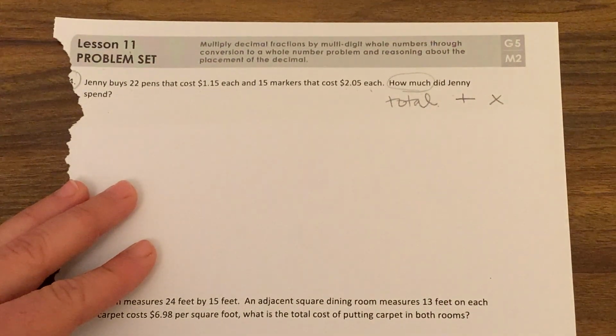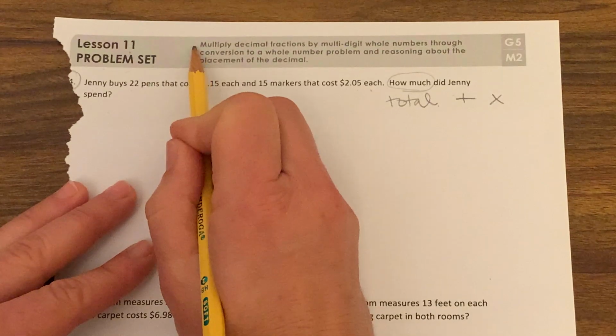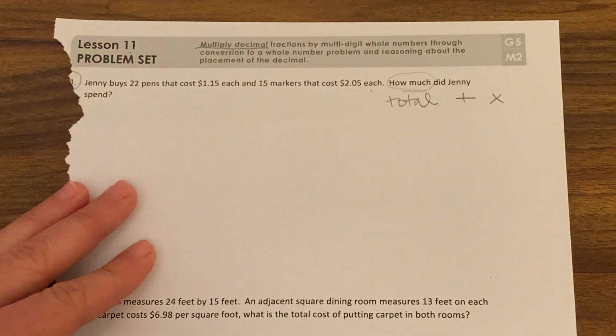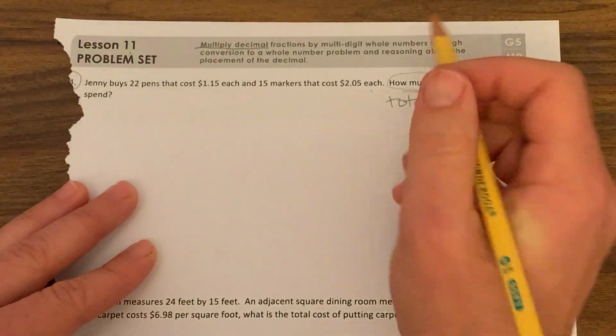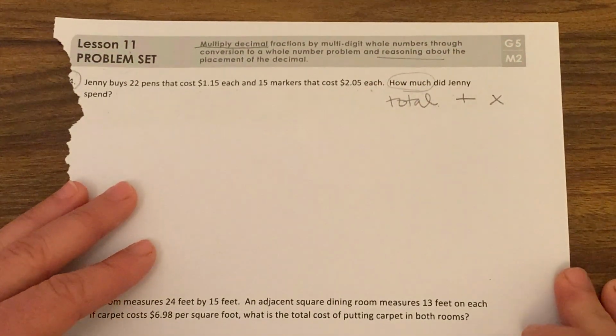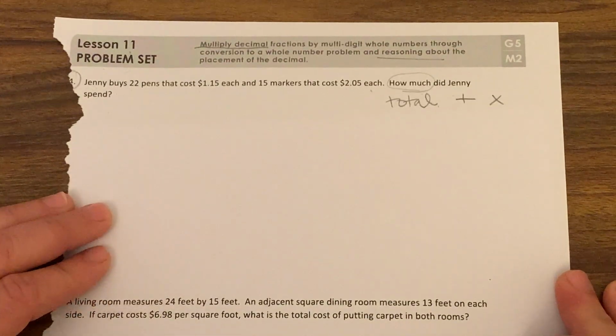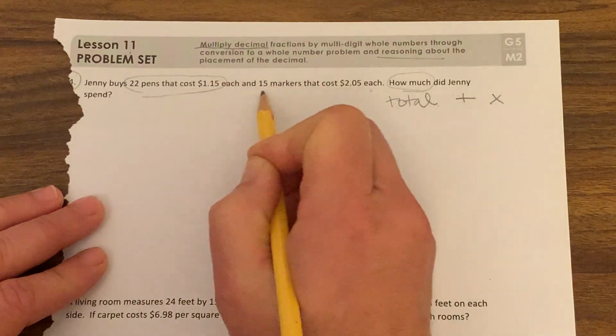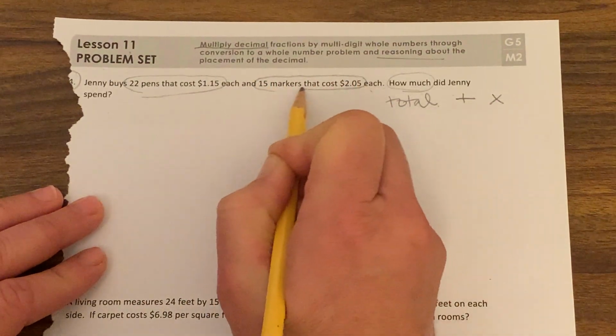Then I can also look at the objectives and I see that we are multiplying decimals because that's what we've been doing in lesson 10 and lesson 11. And we're also thinking about it and reasoning, is our product making sense based on where the decimal is? So I'm going to write down the numbers we're working with. Feel free to copy what I'm doing right now.